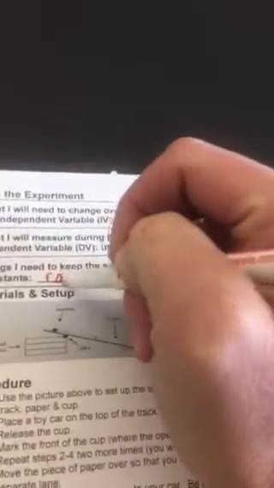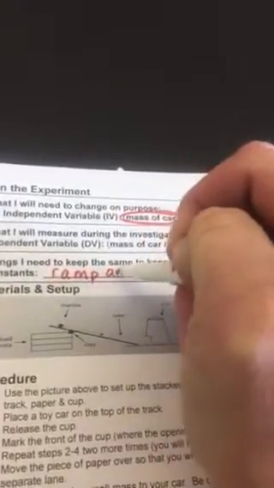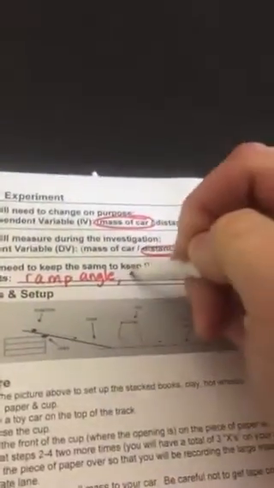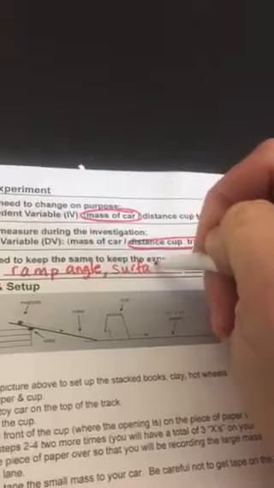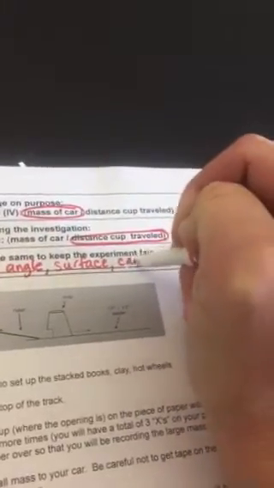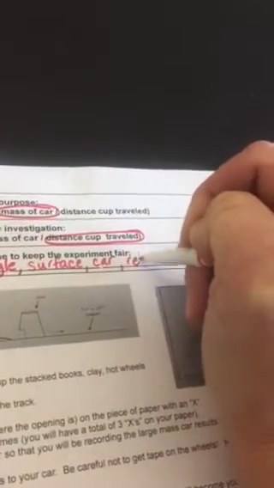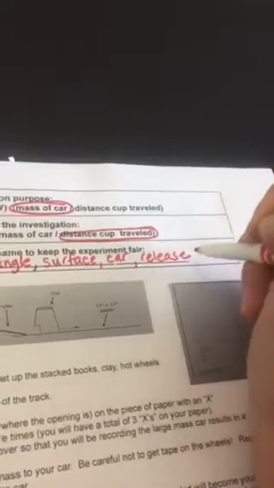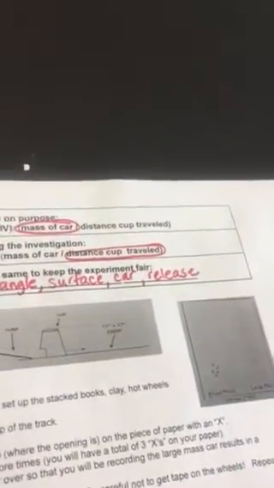So considering all of that, some constants. You want to use the same ramp angle. You want to use the same surface so it has the same amount of friction. You want to use the same car. You want to release it the same way. All of those things are going to be kept the same to keep your experiment fair.